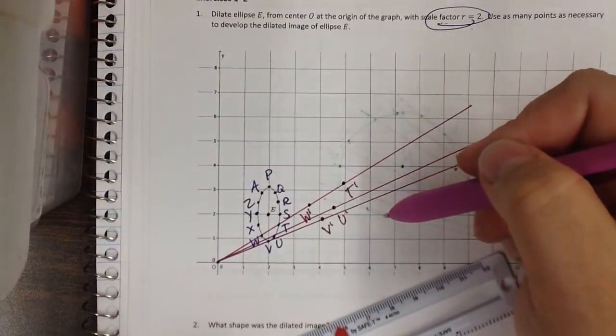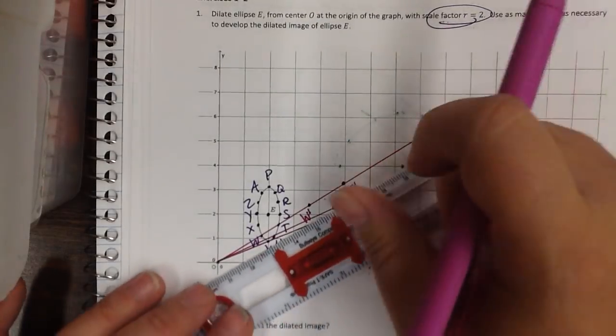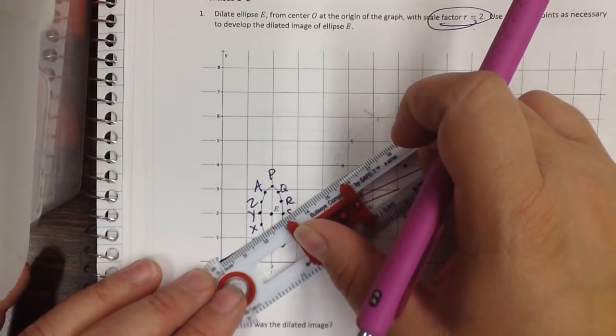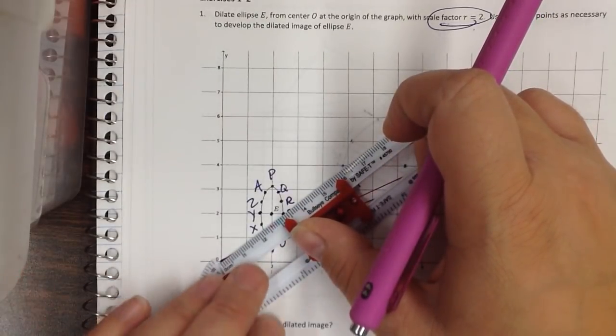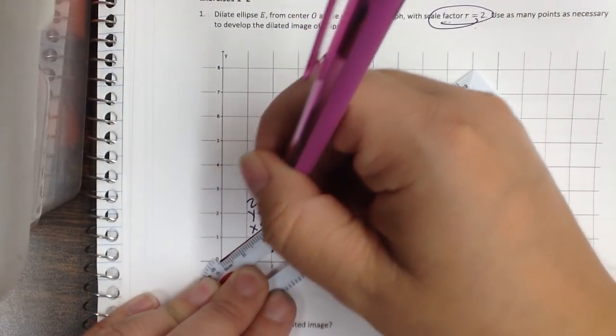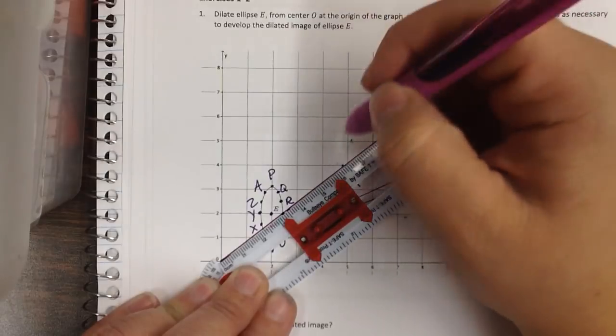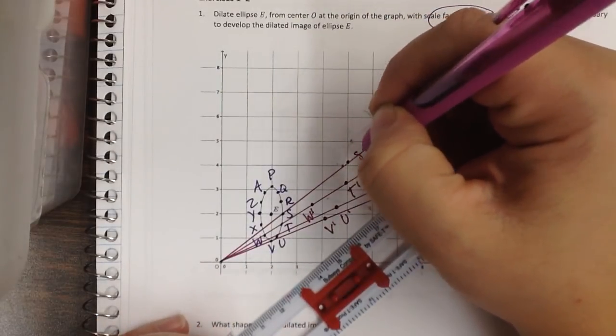And that is an apostrophe. It's not a 1. Okay? S. When I go through S, it's at 3.3. So 3.3 times 2 would be 6.6. So S prime.